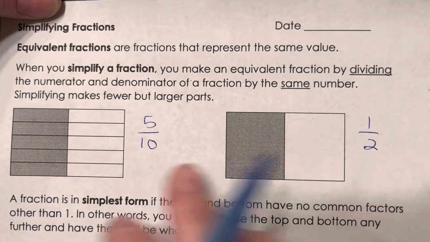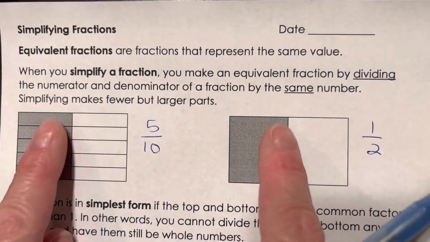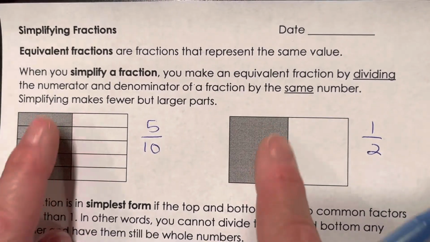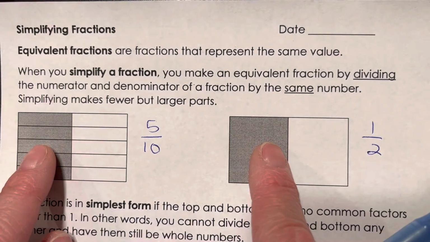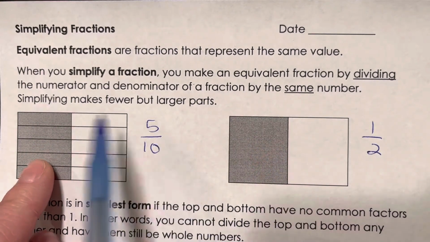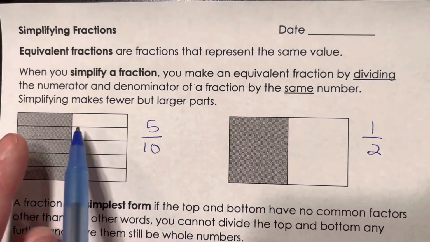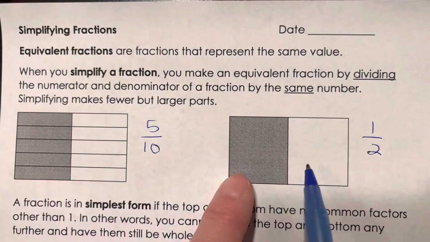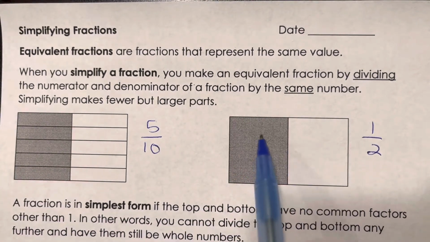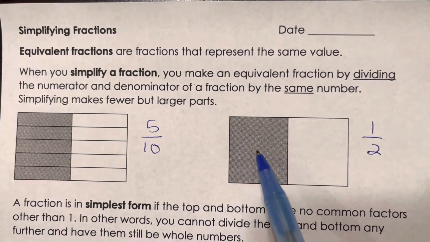Now, I don't know if you can tell, but this is actually the same size. This is the same amount right here that's shaded. And this one is represented by 5/10 because the whole is cut up into 10. And in this one, it's represented by 1/2 because it's only cut up into 2 pieces.